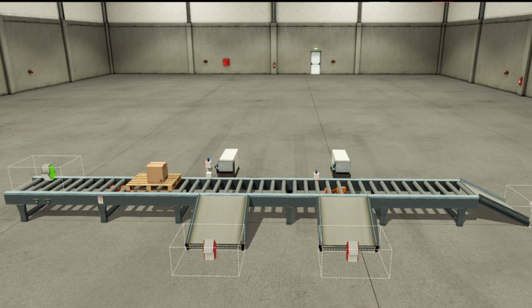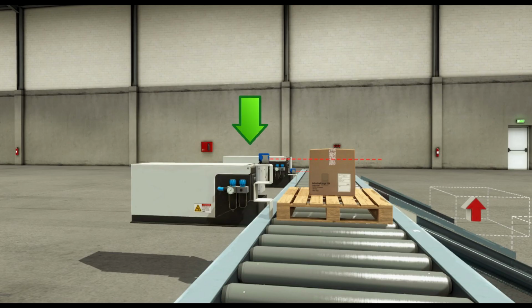Okay, let's take a look first at the sequence of operation of the conveyor. We have 2 conveyors connected together, conveyor 1 and conveyor 2. There are 2 pusher devices on the side of the conveyor. Each pusher device has a diffuse sensor. The diffuse sensor will sense the size of the box being carried by the conveyor.